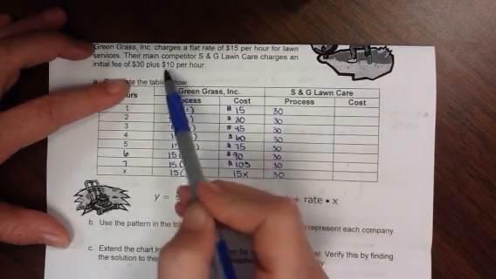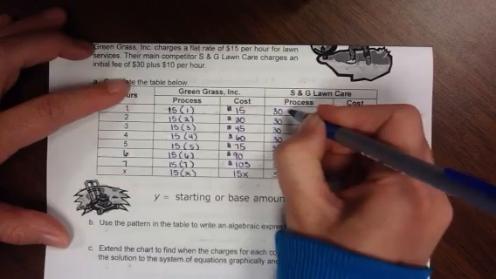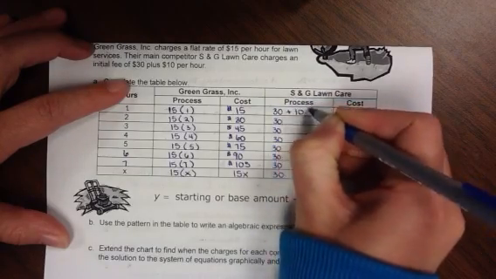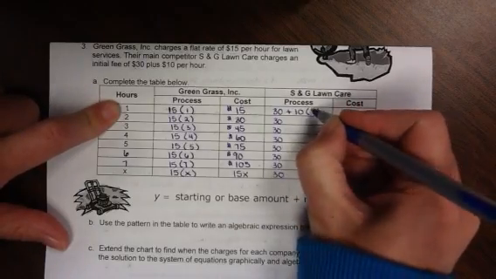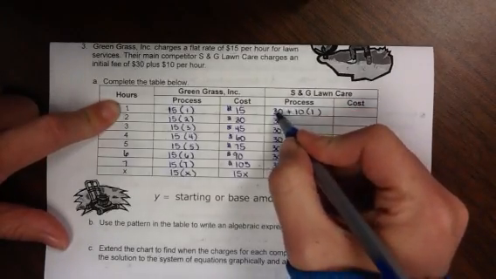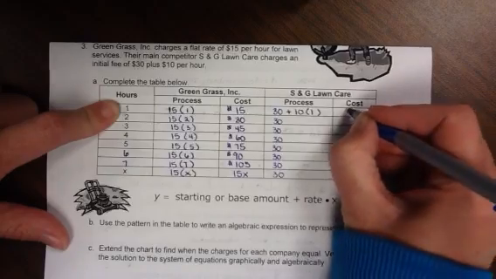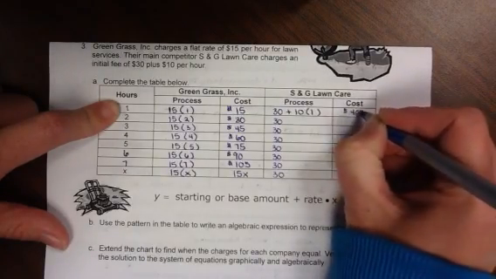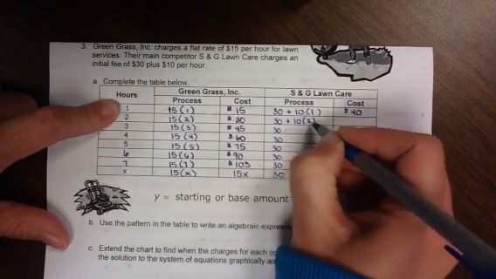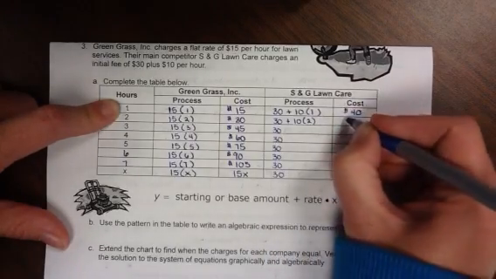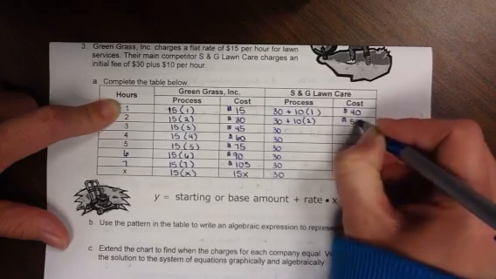And then it says plus $10 per hour. Well, here on this first box, it's 1 hour, so that's 30 plus 10, which would be $40. And then this is going to be 10 times 2. Well, that's 20 plus 30, which is $50.